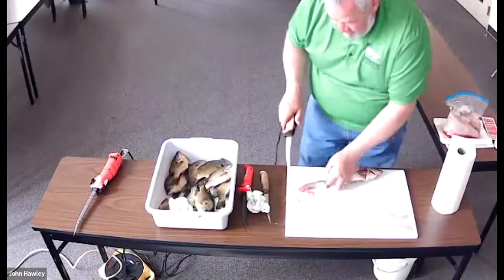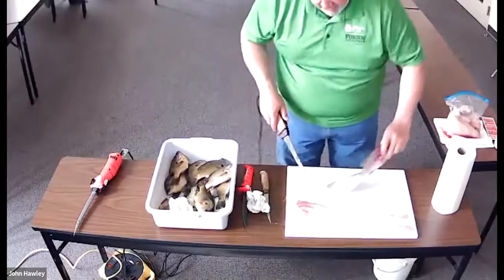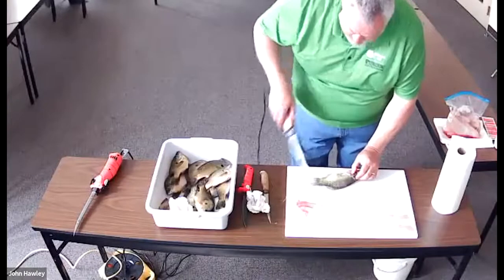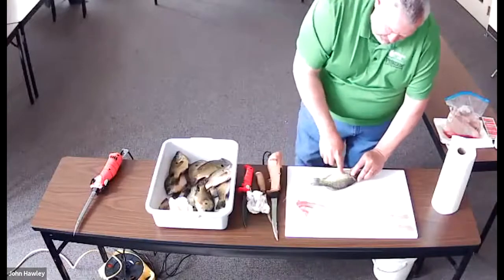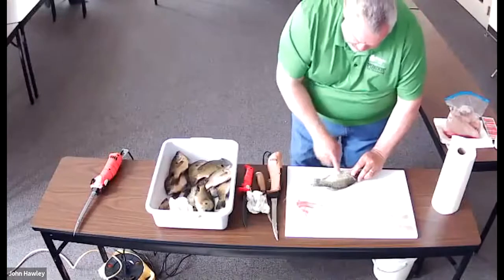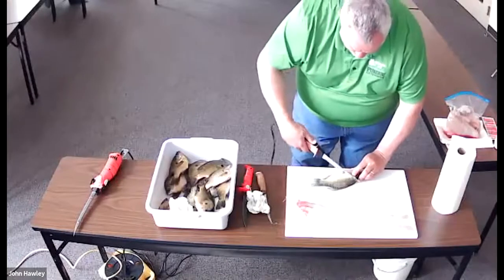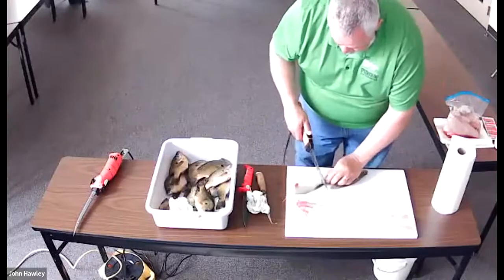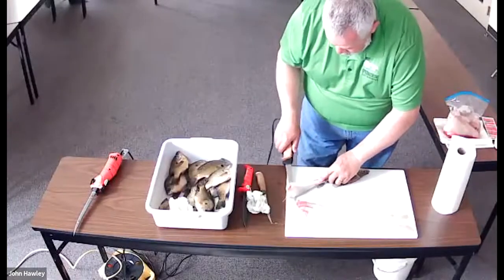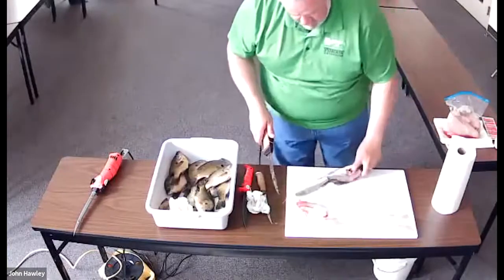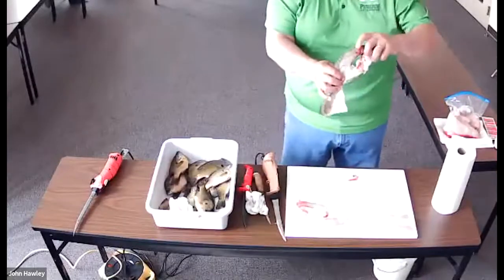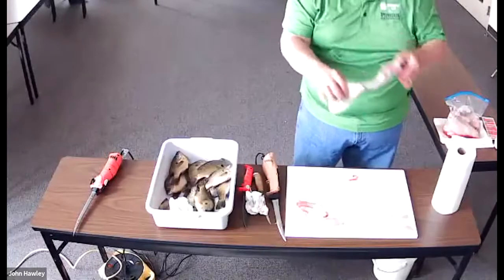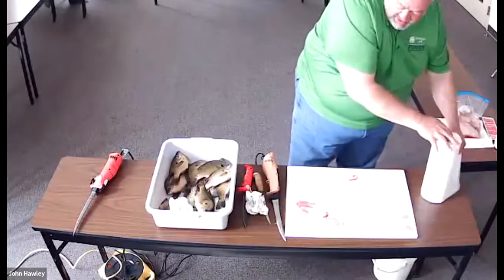I take the skin off. I flip the fish over. I like to make a little cut through the rib cage just so my knife has a place to follow. I turn it way over. And you can see here that there's no meat or anything left on the skin or the fish itself.